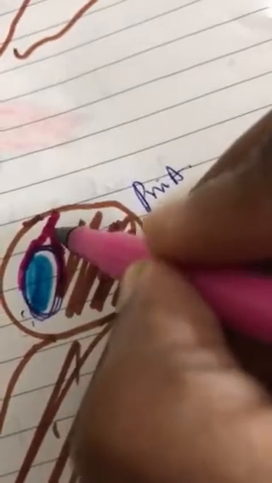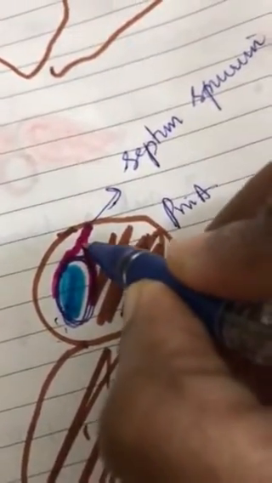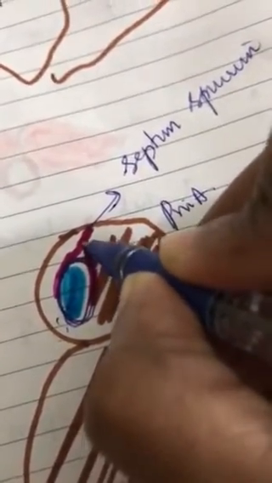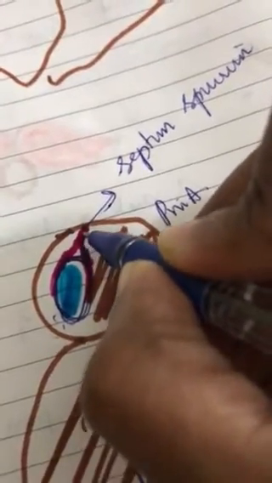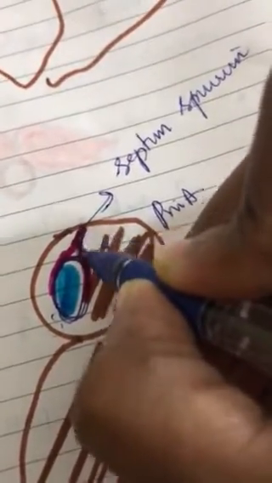This venous sinus is guarded by two venous valves, and these two venous valves join in the upper part. They join together and form a septum. The septum is called the septum spurium. Then look at this left venous valve: it goes and merges with the septum spurium. So what happens to the right venous valve?